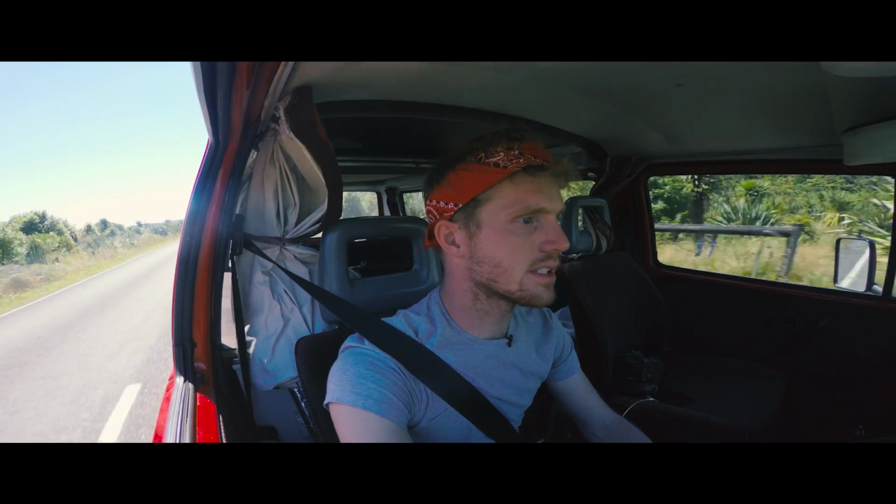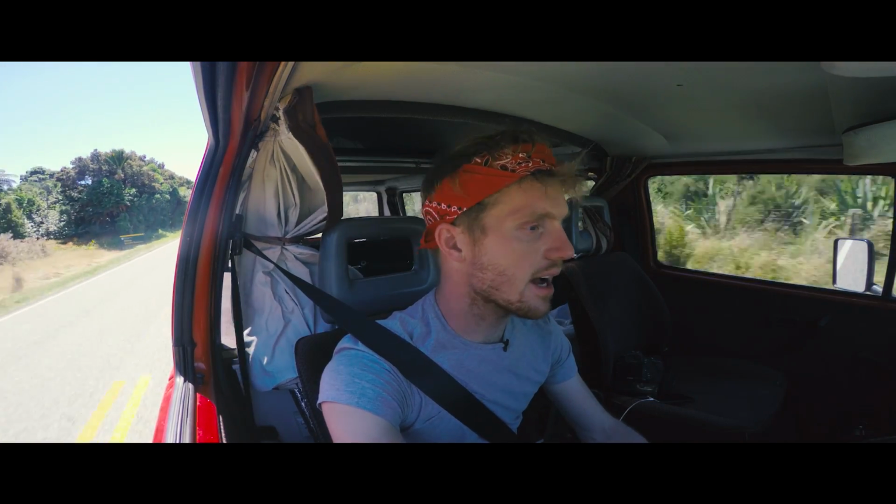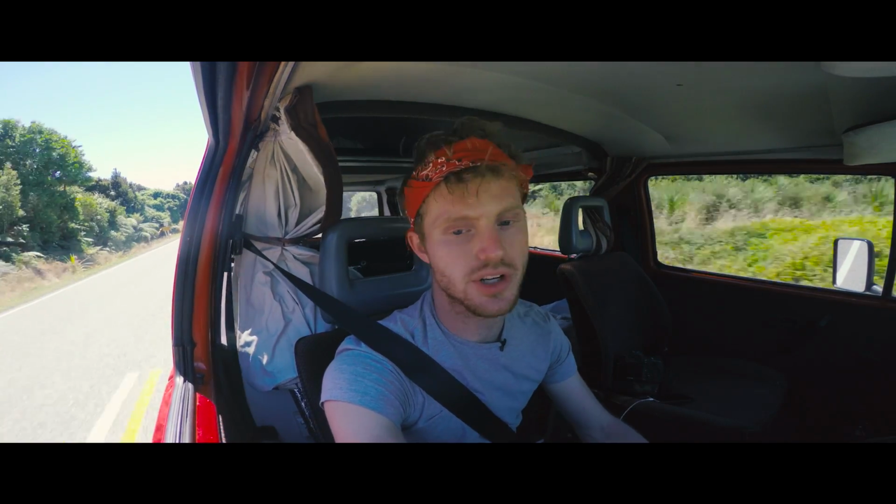Yeah, I've been stopping along the way. Stopped somewhere inland. The clouds were pretty awesome. I stopped along the beach. We'll see what sticks out to me. But yeah, next stop is Franz Josef Glacier.